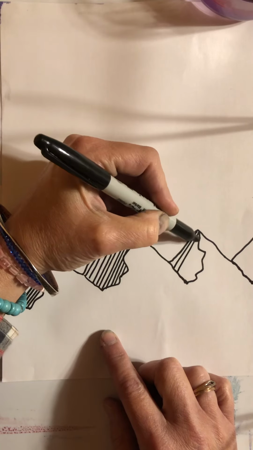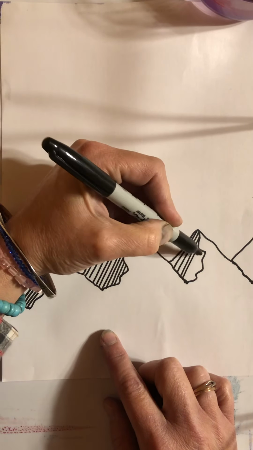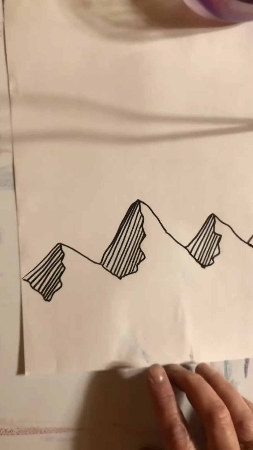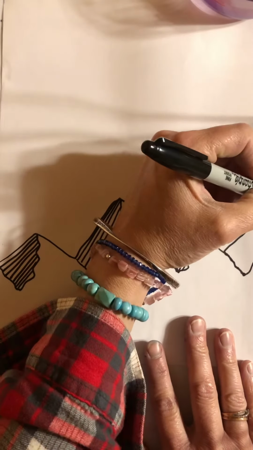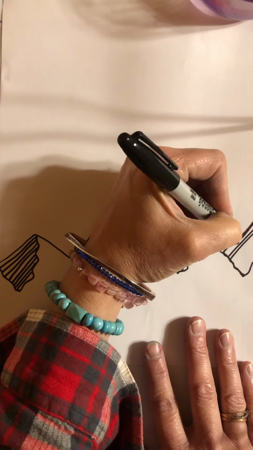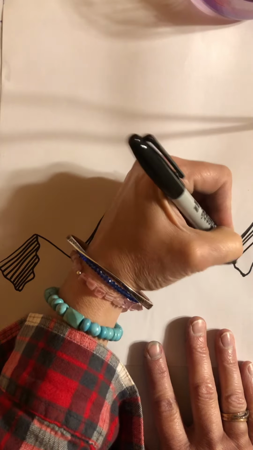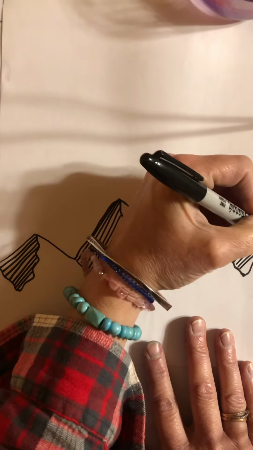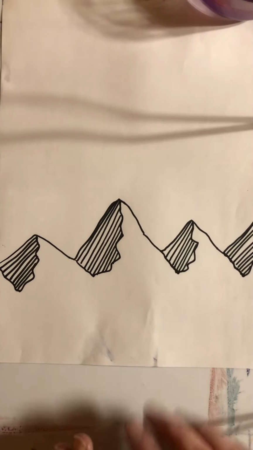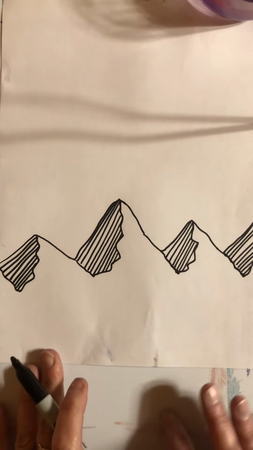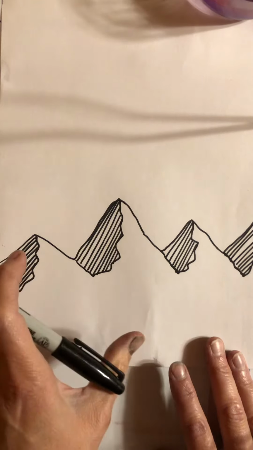There is another option that you can do for this section of your landscape. If you would like to, instead of using straight lines that you would do with your Sharpie, you may use your pencil and shade in these shadow areas and use your finger to smudge your pencil so that it looks like a nice shaded in area. So that's another option that you can do if you would rather try to do some shading.